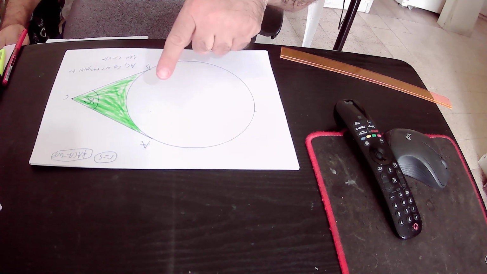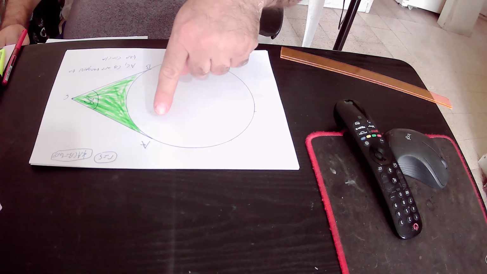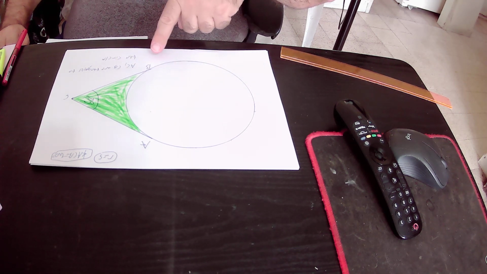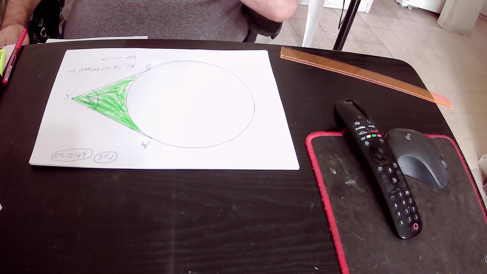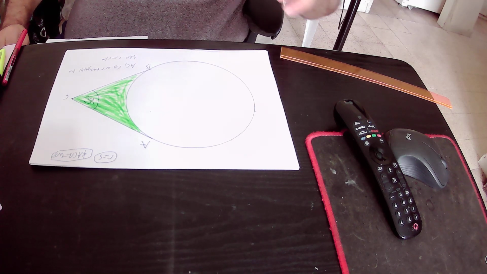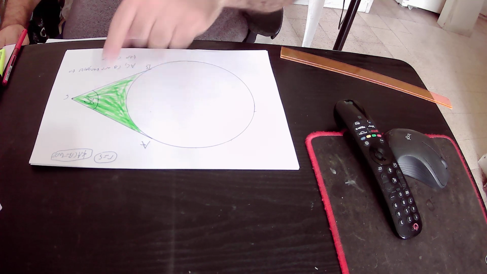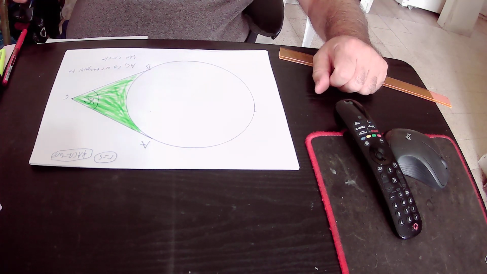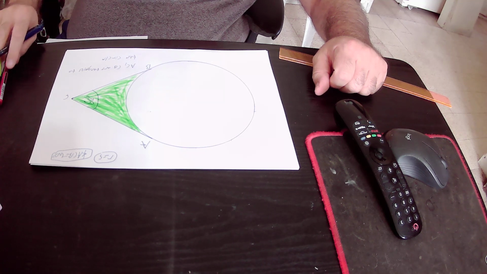Tangent CA is tangent to this circle at point A. Tangent CB is tangent to the circle at point B. And we want to find out the area of this green shape. So we'll start with the first method.